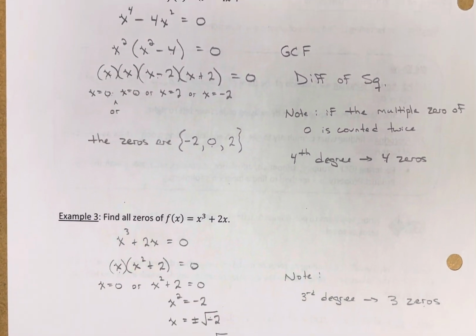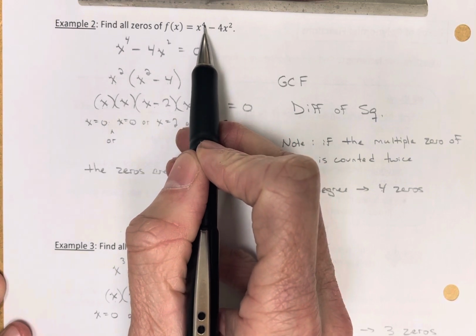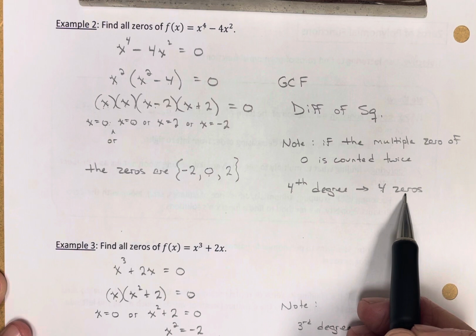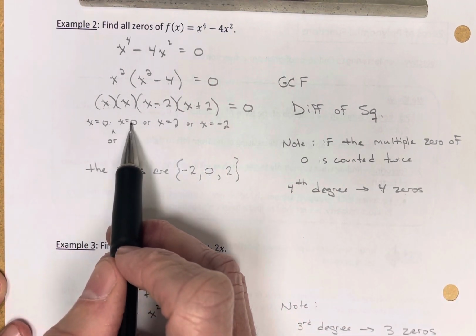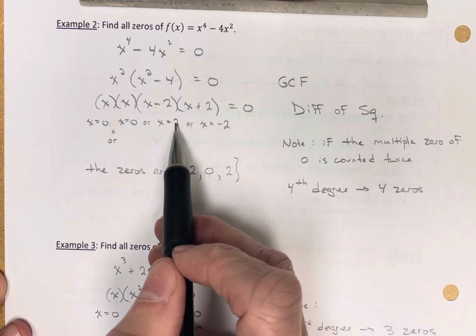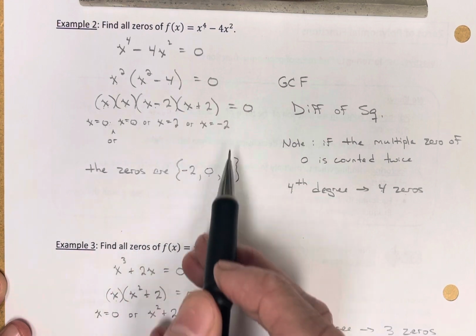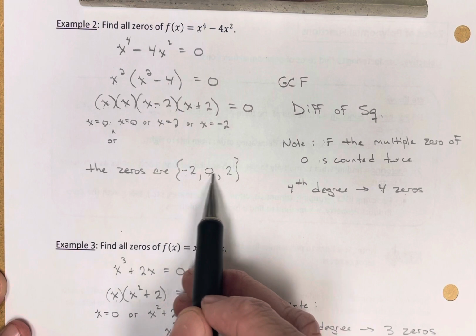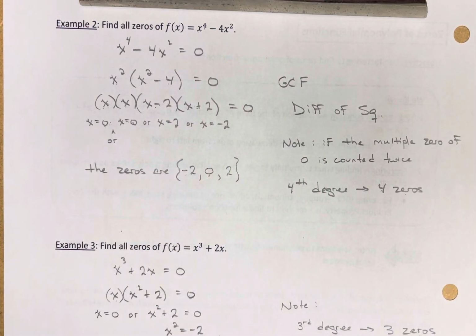If I go up to example 2, this is a 4th-degree polynomial. It tells us I have 4 zeros. In this case, one of those zeros was a multiple. It occurred twice. The other 2 zeros each occurred once. And all 4 of these zeros, or 3 if you count the repeated one only one time, are also x-intercepts. They're also real numbers. So there you have it, how to find the zeros by factoring.